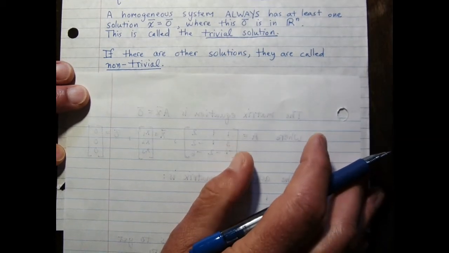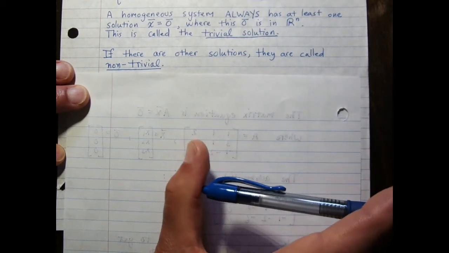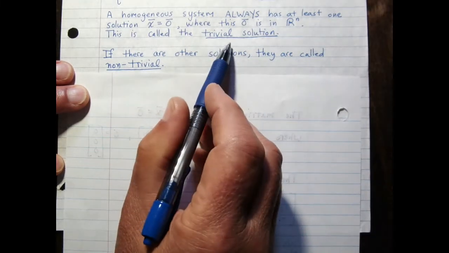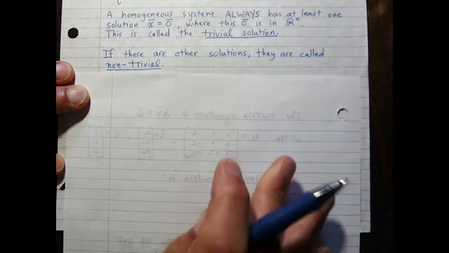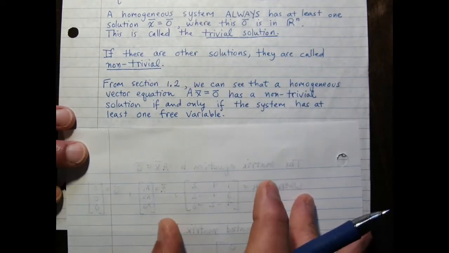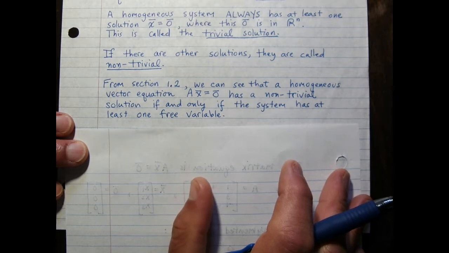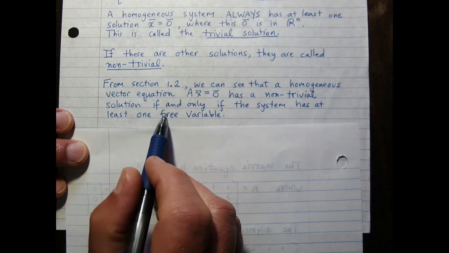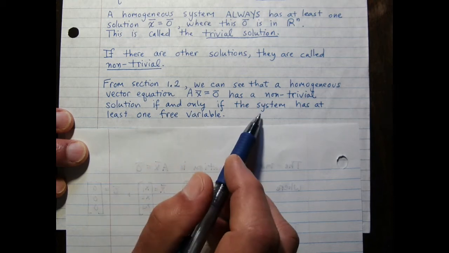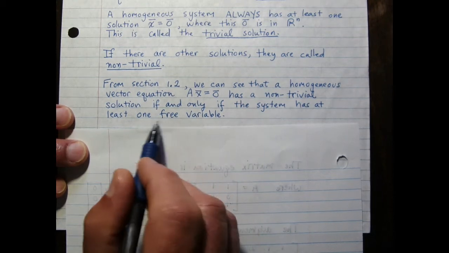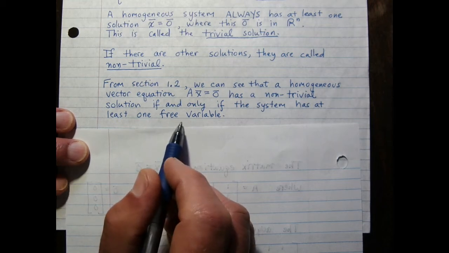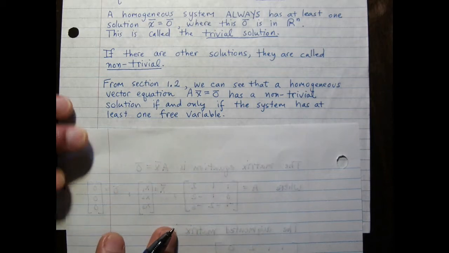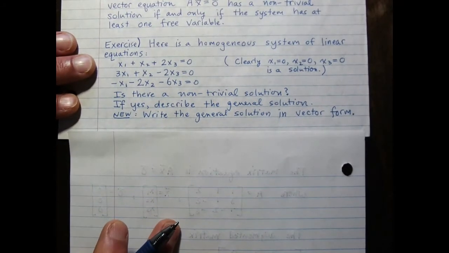So a homogeneous system never is inconsistent, never has no solution. It either has just the trivial solution or it has additional solutions. From section 1.2, we can see that a homogeneous vector equation has a non-trivial solution if and only if the system has at least one free variable. If there are no free variables, then the trivial solution will be the only solution. So let's do an exercise here.